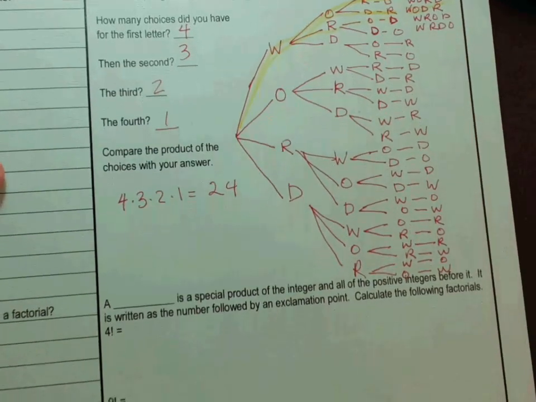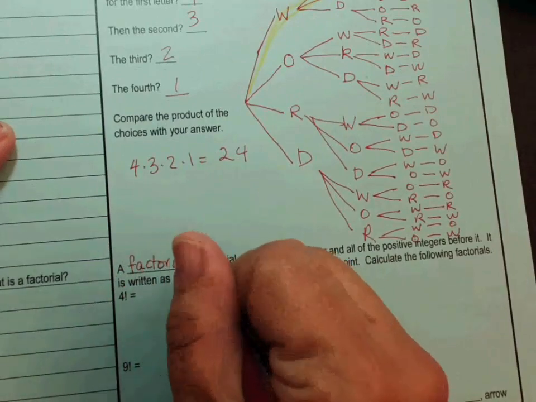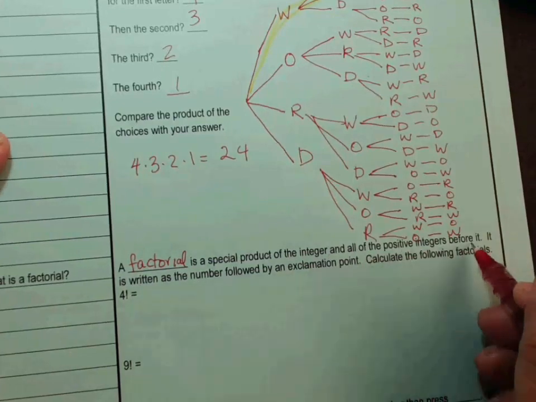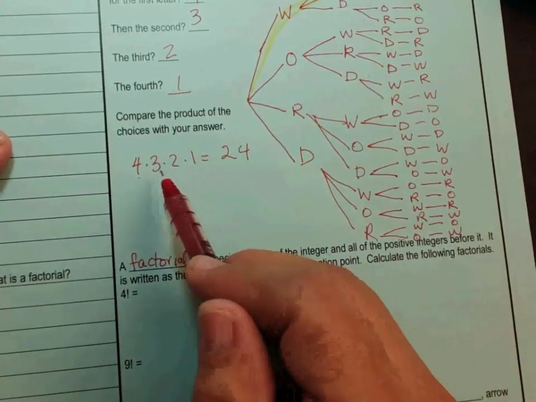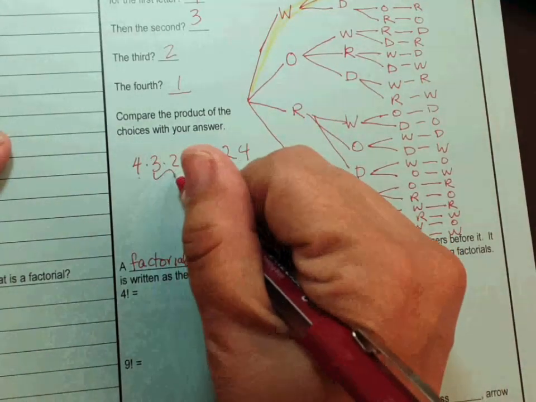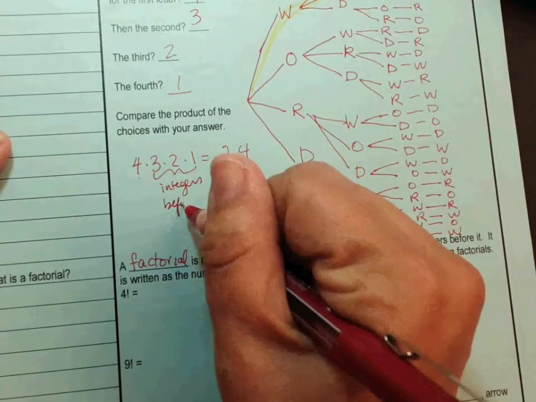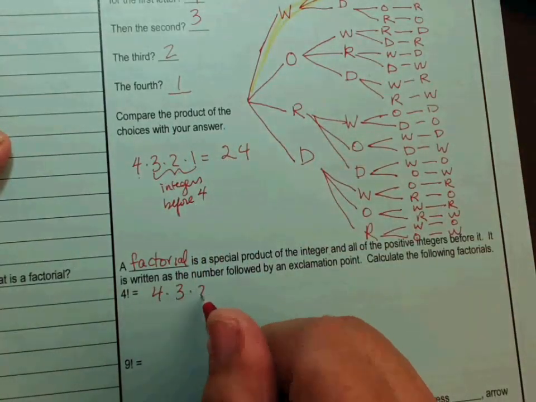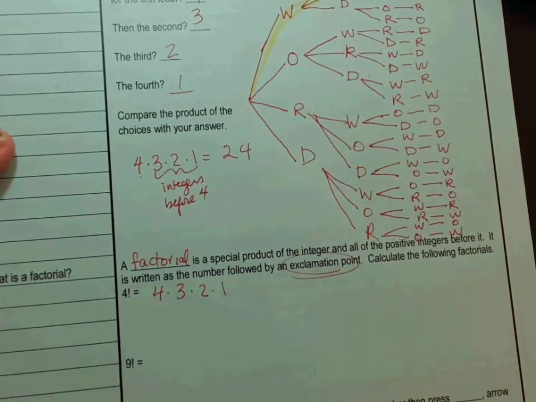All right, to do that, let's talk about something called factorials. A factorial is a special product of the integer and all the positive integers before it. So 4, what are all the integers before it? 3, 2, 1, right? Integers before 4. All of them. Right? So 4 factorial, 4 times 3 times 2 times 1. And by the way, it's written with an exclamation point.